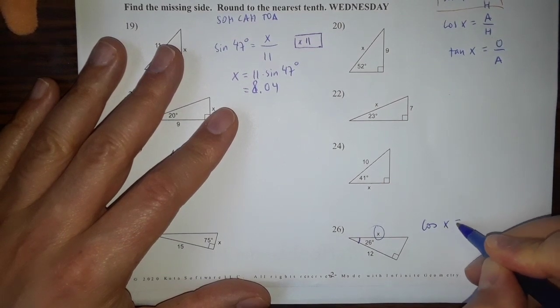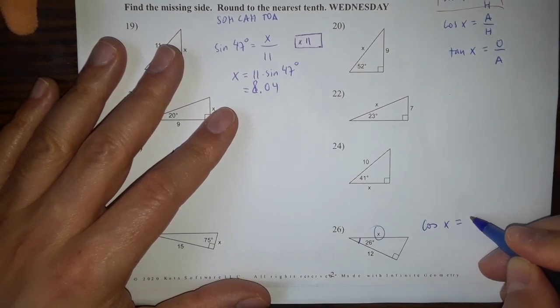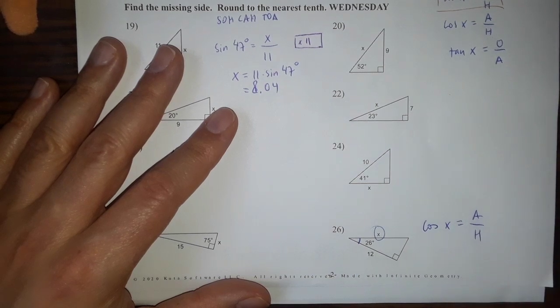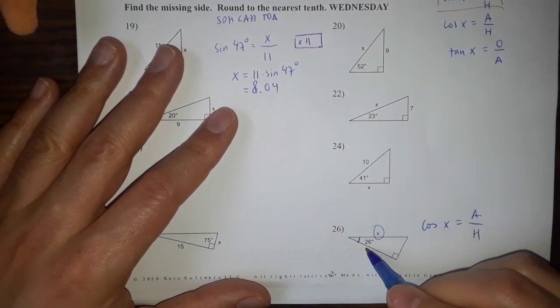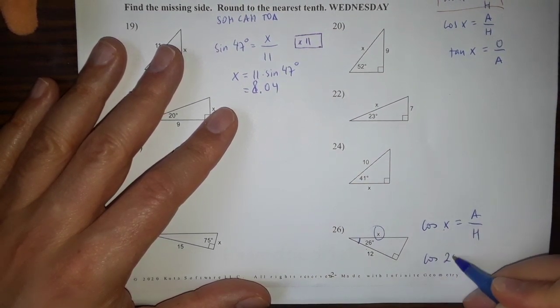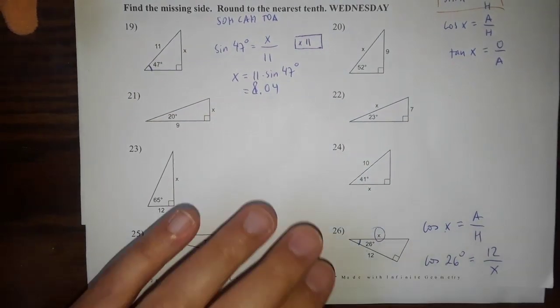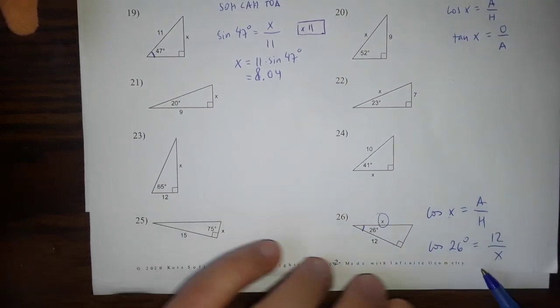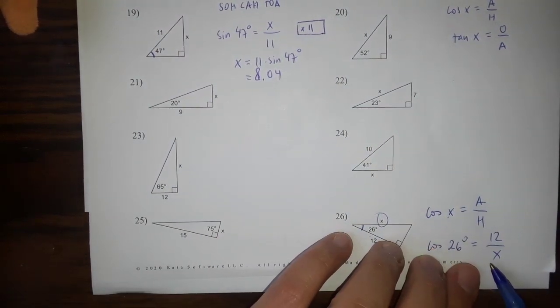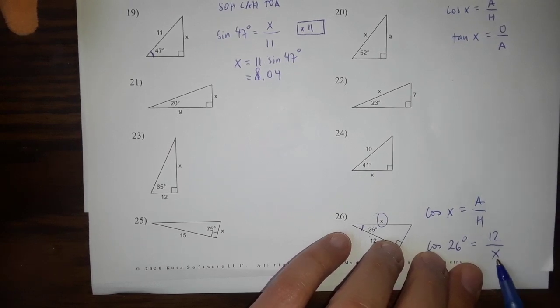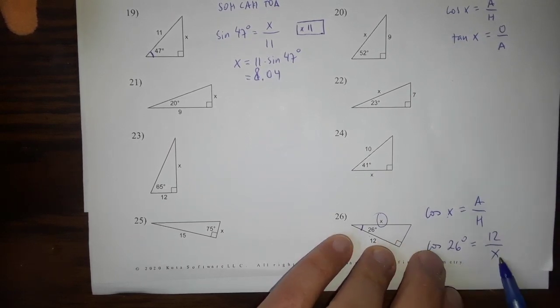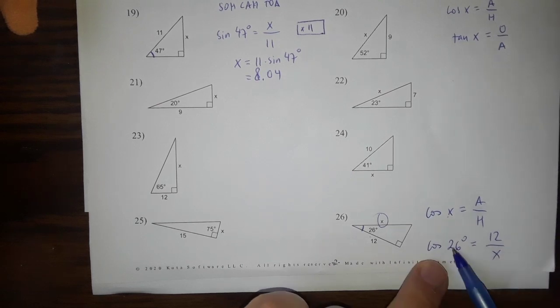Cosine of the angle equals adjacent over hypotenuse, right? Now the angle is 26, so cosine of 26 equals 12 over x. Now, some students have problems solving this type of equation. What I suggest, the easiest way to solve this, is that you change this x with this cosine of 26, and you can just flip it.